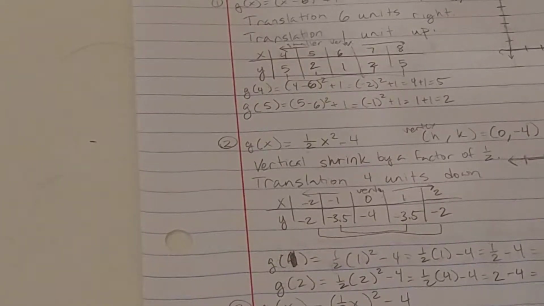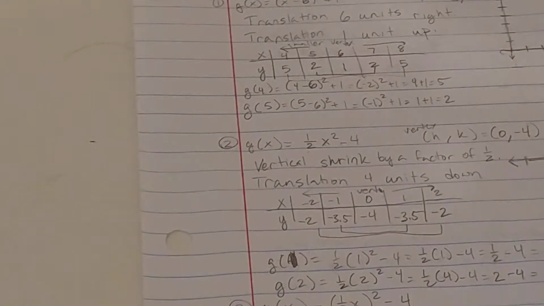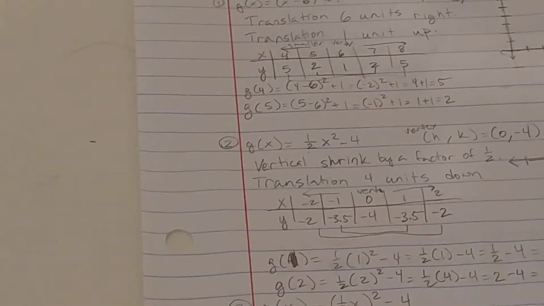So just plot them: negative 2, negative 2, negative 1, comma, negative 3.5, so negative 3, and then 0.5 in between the negative 3 and negative 4, and 0. Did I miss the 1? Oh, it's okay. 0, comma, negative 4, 1, comma, negative 3.5, there, and 2, comma, negative 2.